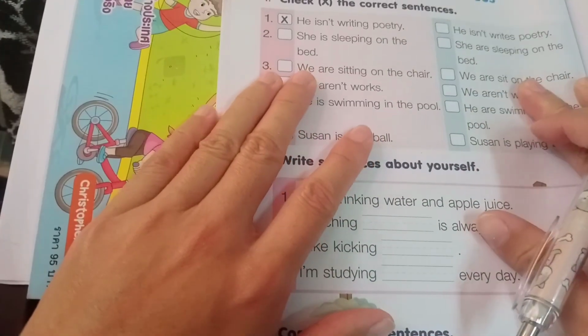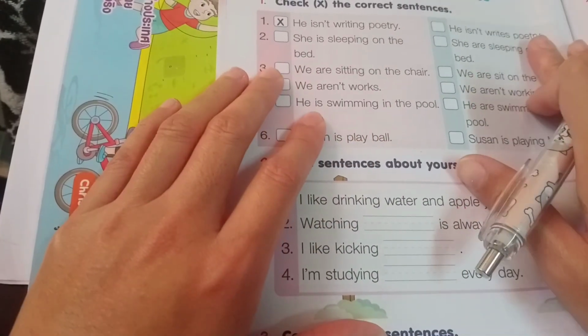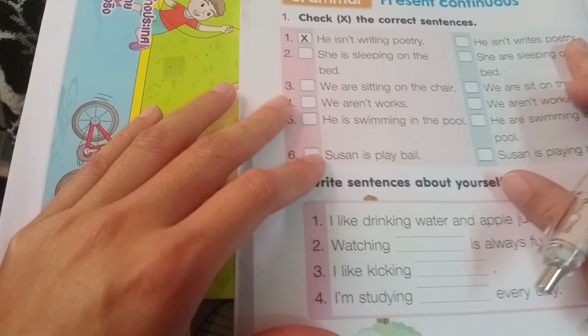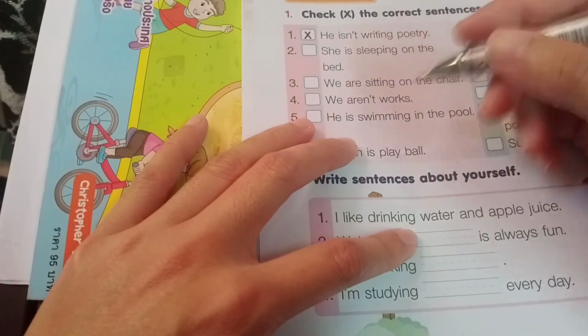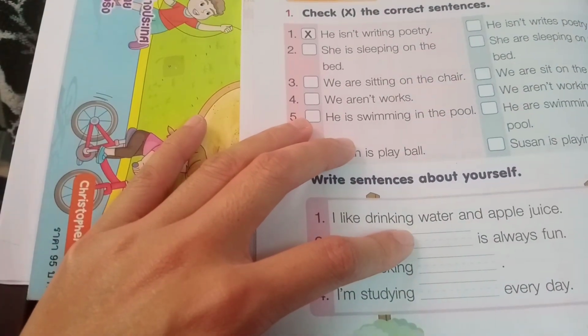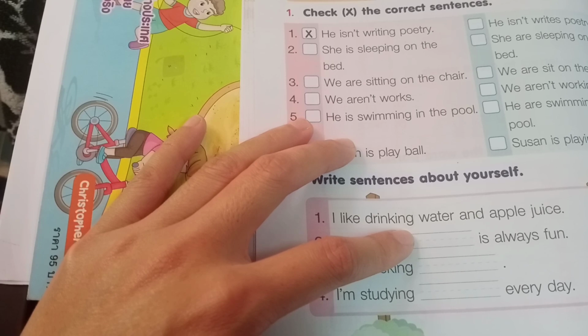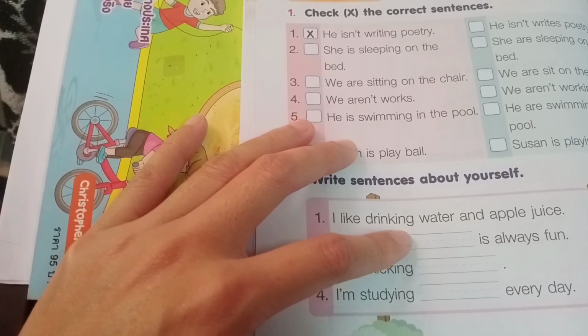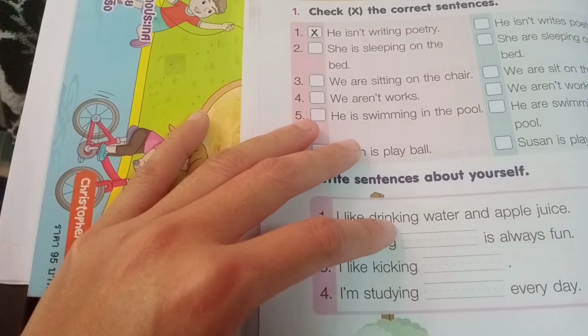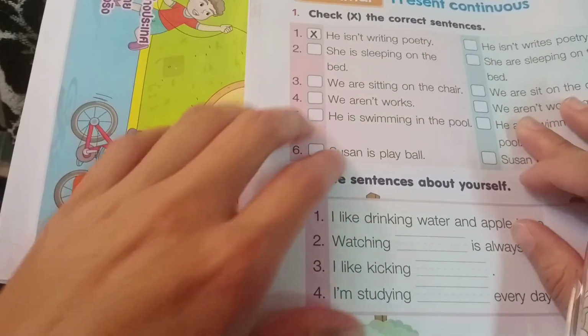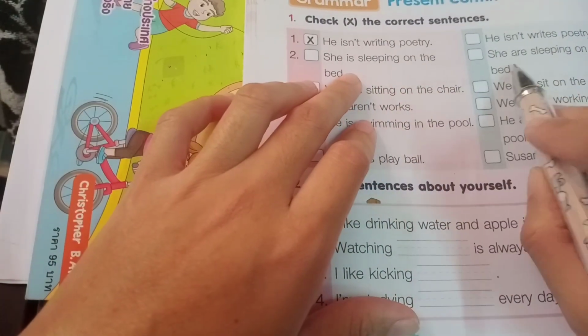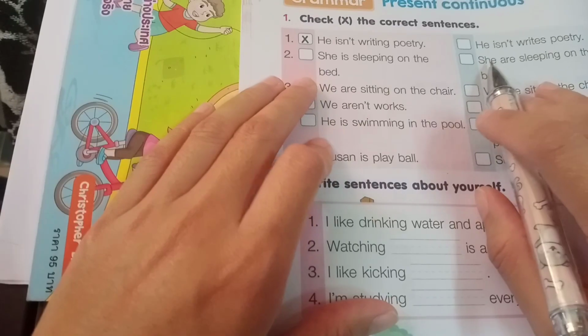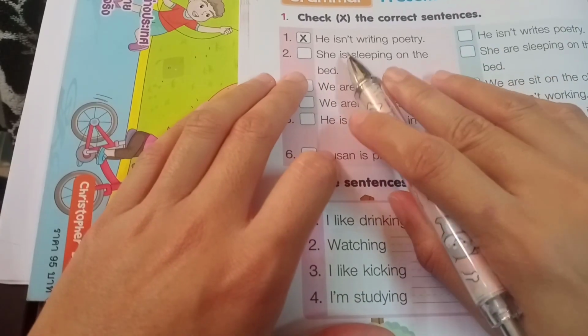So we have here the present continuous that we had. So we are going to put an X on the right word, or the correct word. So we can have here she is sleeping, she are sleeping. So we all know that he, she, it use is, right?